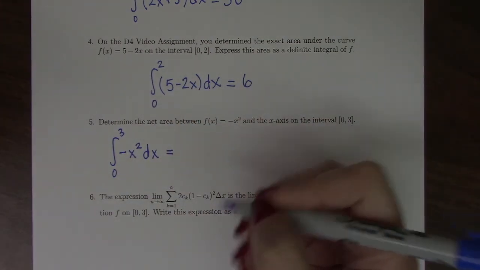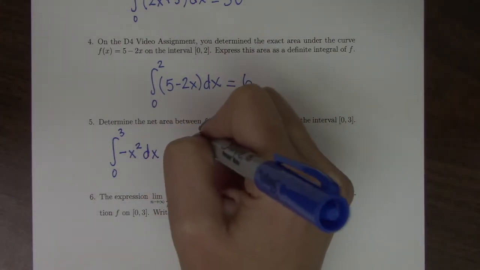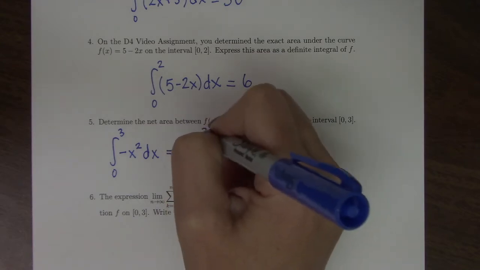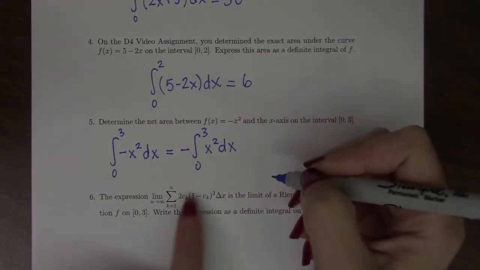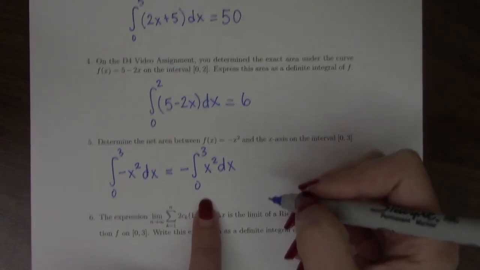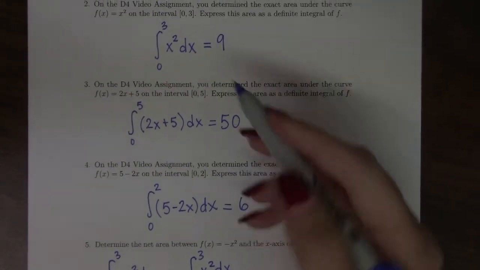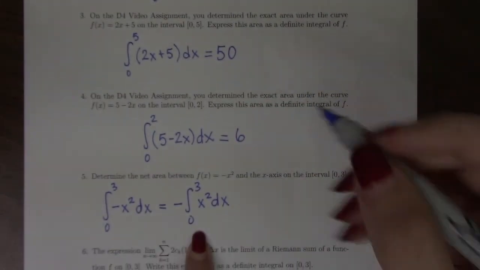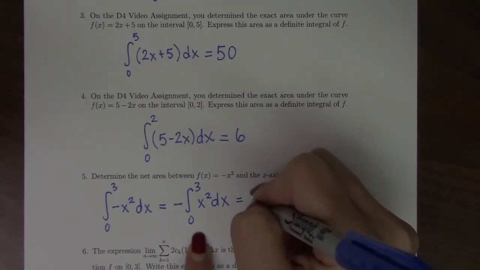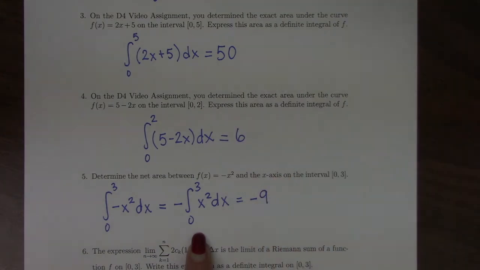Negative 1 is a constant, so I'm allowed to pull that out front. Now, if I look at my answer from 2, we already know the integral from 0 to 3 of x squared is 9. So this is negative 1 times 9, or negative 9.